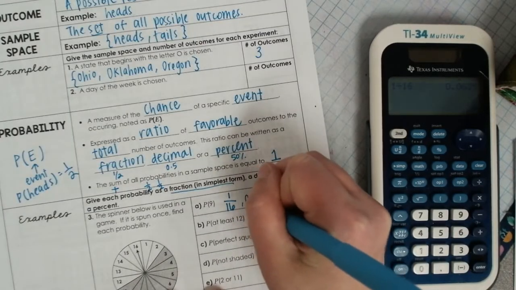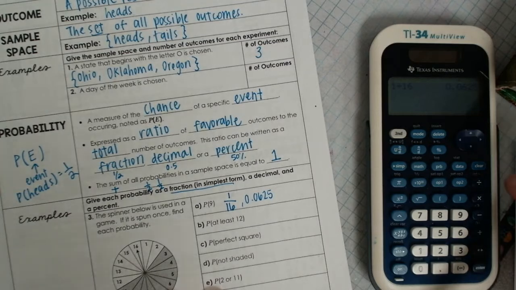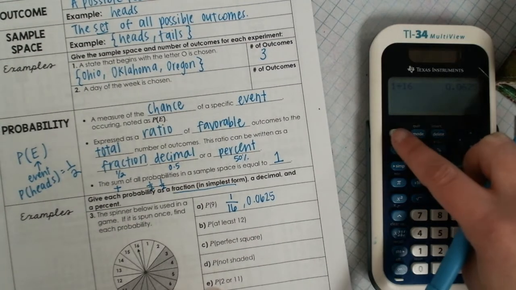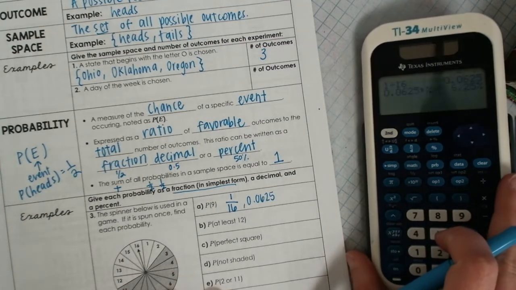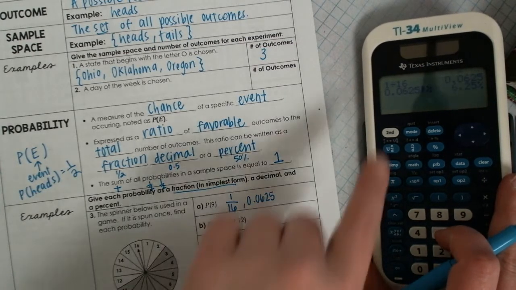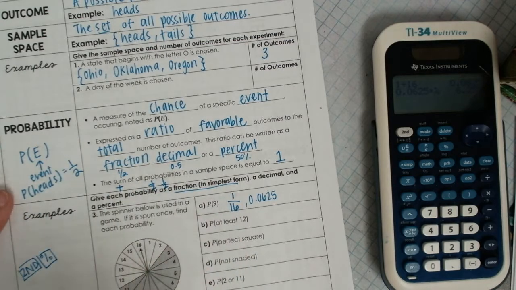0.0625, and then you can press second percent. You can click the second percent button to convert to a percent.